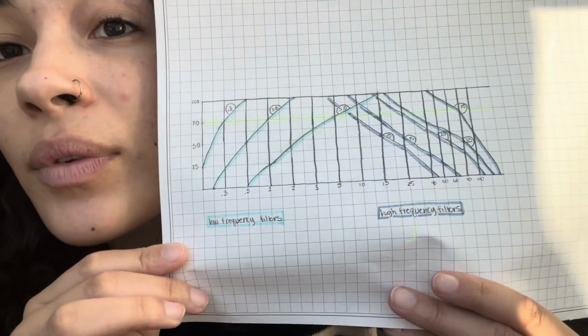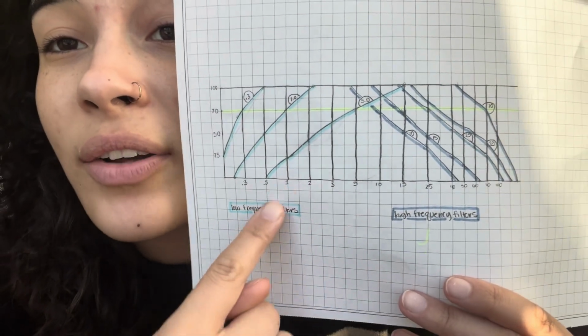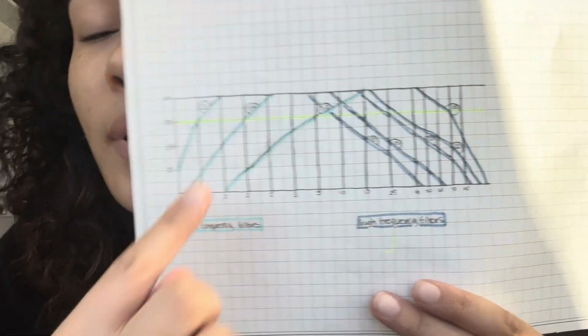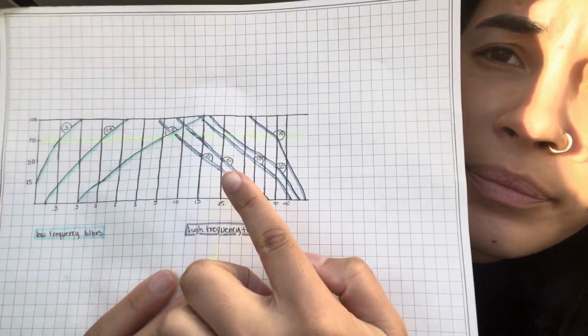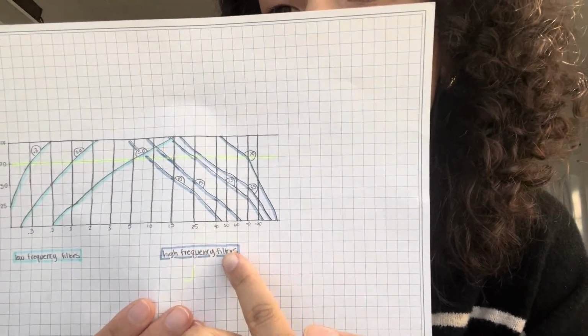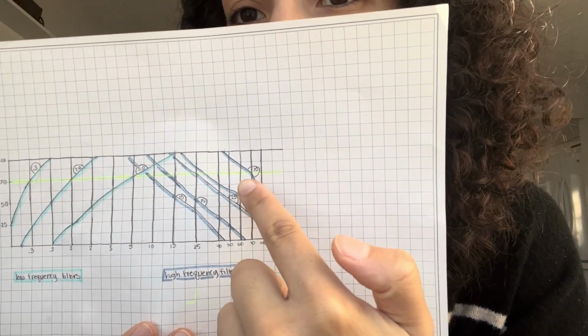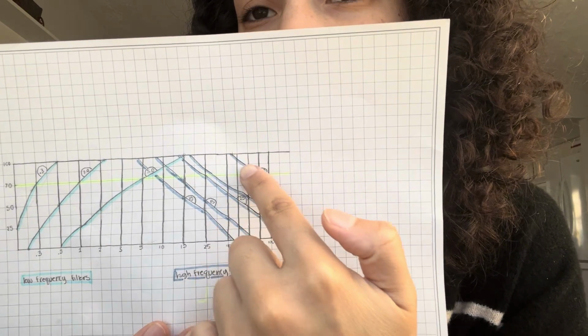On EEG, the standard filter setting is a low frequency filter of 1 hertz and a high frequency filter of 70 hertz. So our low frequency filters are these light blue ones over here. Our standard is this 1. And then our high frequency filters are the dark blue on this side, and our standard is 70. So that is over here.